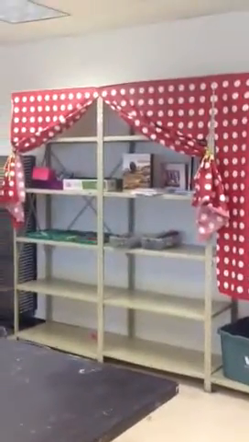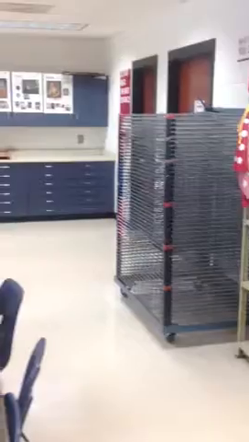This is my open supply area where students are able to go and get things as they need. It's sort of restricted right now. I'll add to it as the year goes on. Up here I have a little area with books for students to look at if they ever finish early. I have the Cadillac of drying racks. I feel very, very lucky about that.